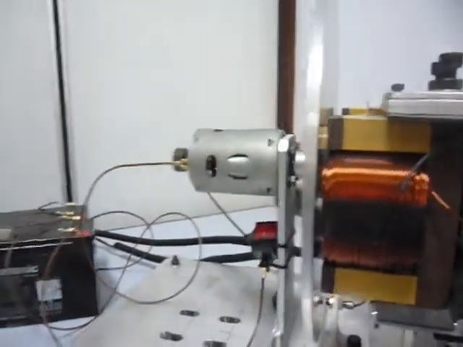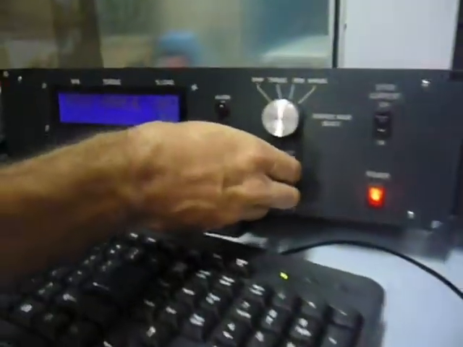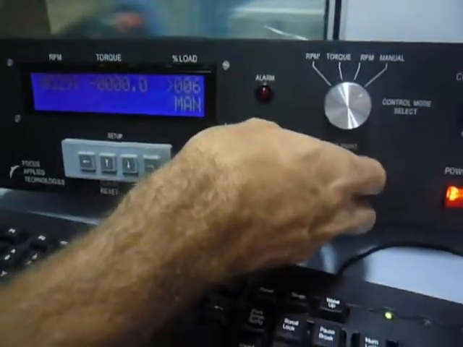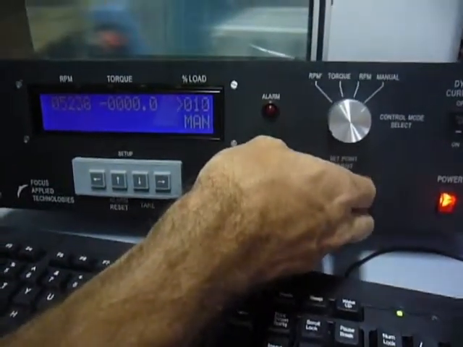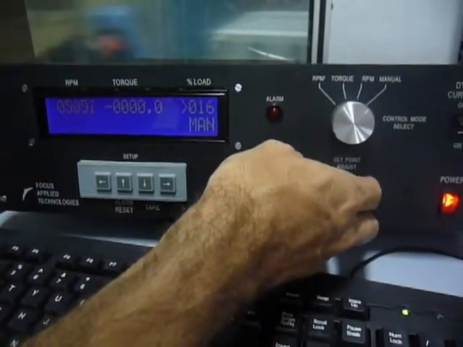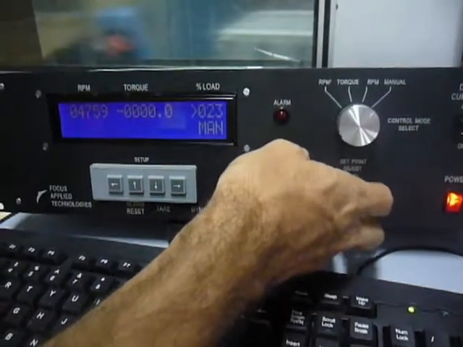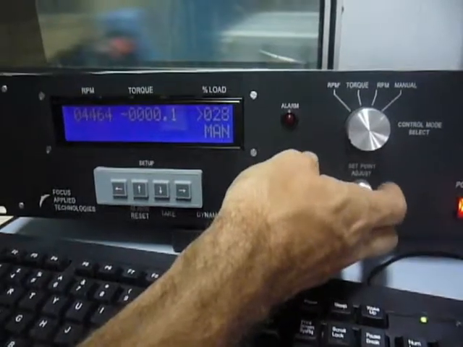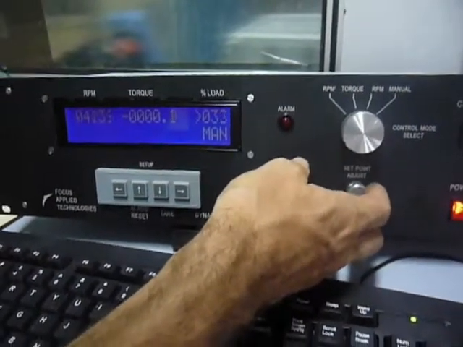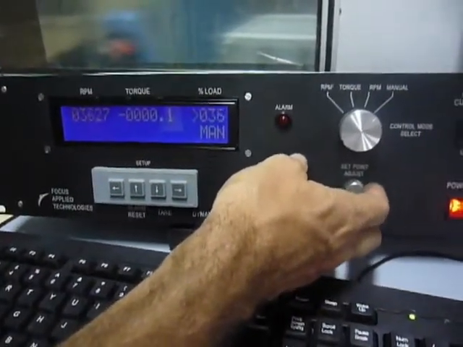We can come over here and apply load to it once again. Slowly apply the load, and as we apply load, we'll see that the motor starts to slow down. As it slows down, the torque will go up. Because it's an electric motor, the torque goes up very slowly. Essentially, the torque curve is rather inversely related with the RPM.